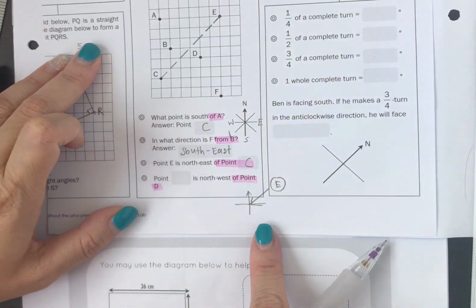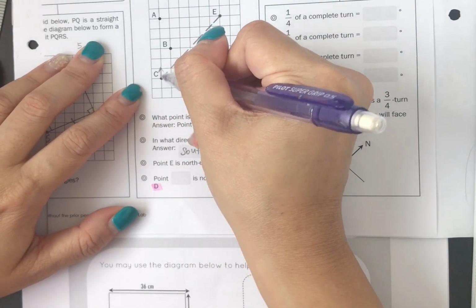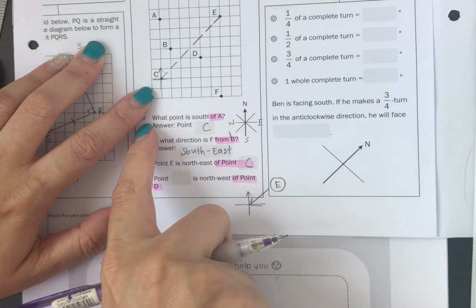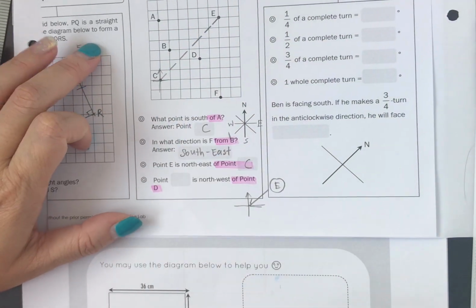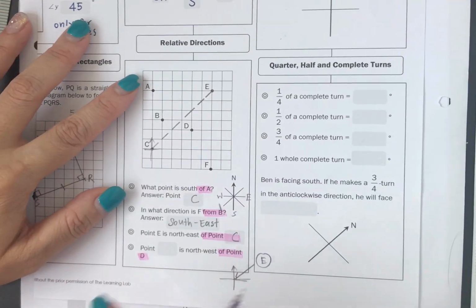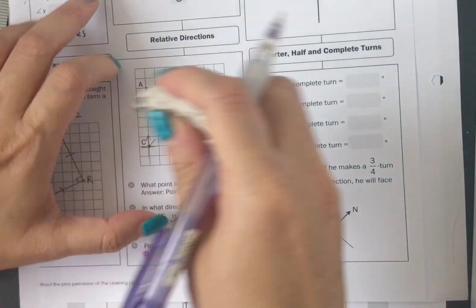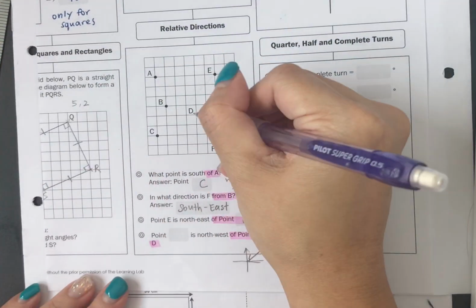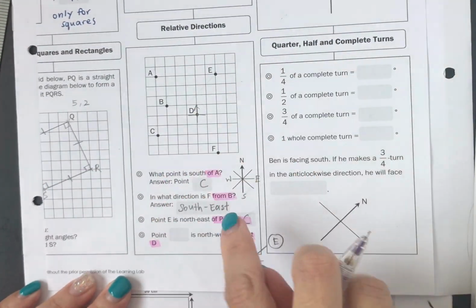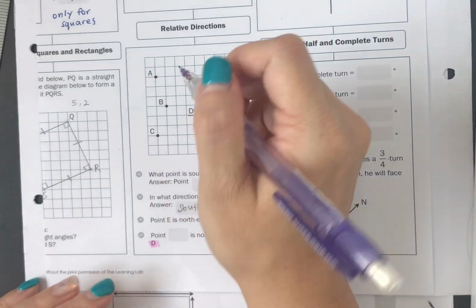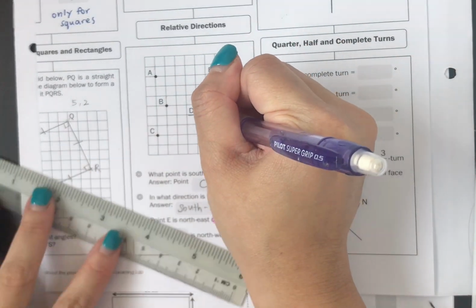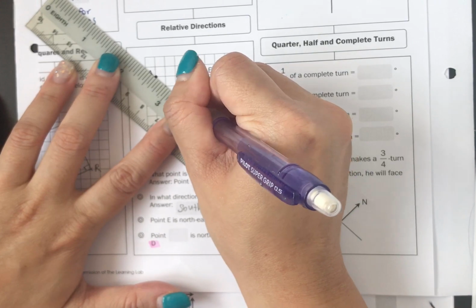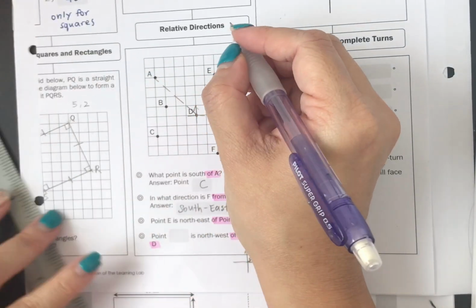Just to double check that it matches your sketch, if I was at C and drawing the compass, it will go in the northeast direction. Okay, last one, northwest of point D. We're at D, we draw our compass in the northwest direction, that's this way. Again, it must be perfectly diagonal from corner to corner, and that's A.